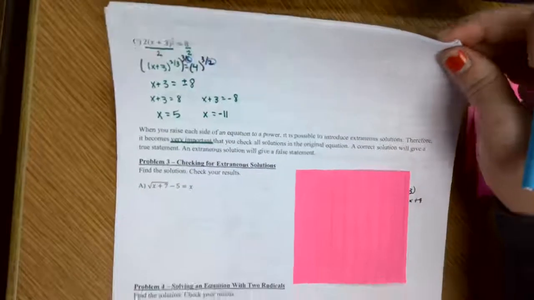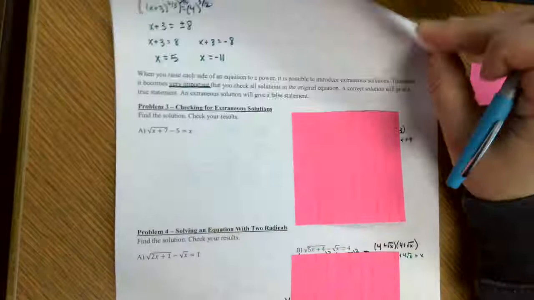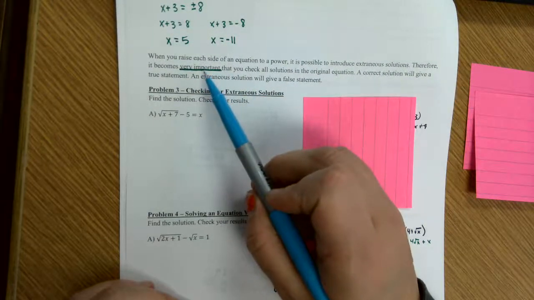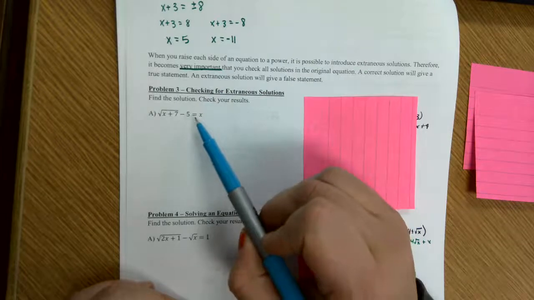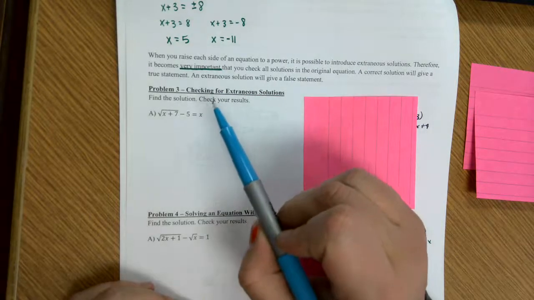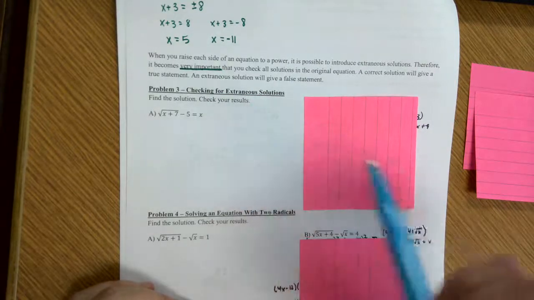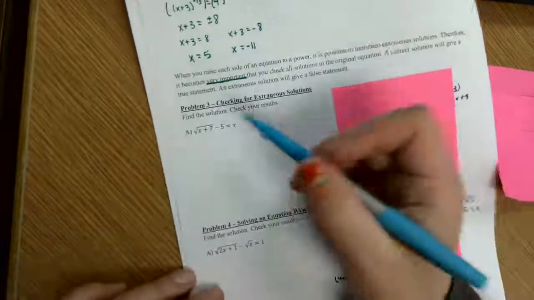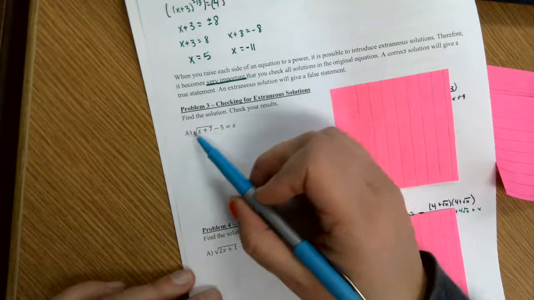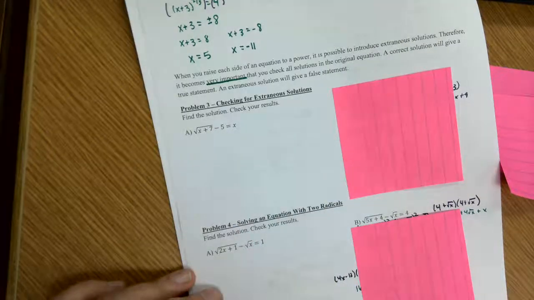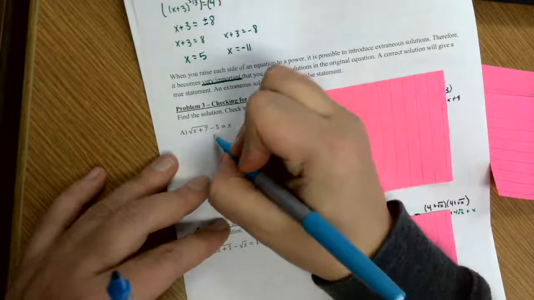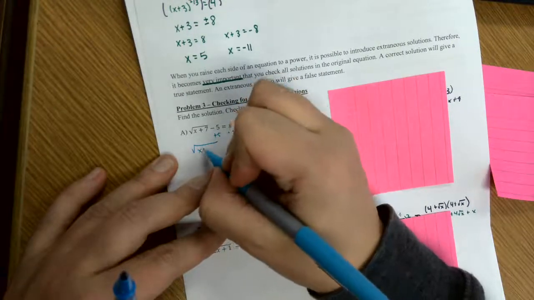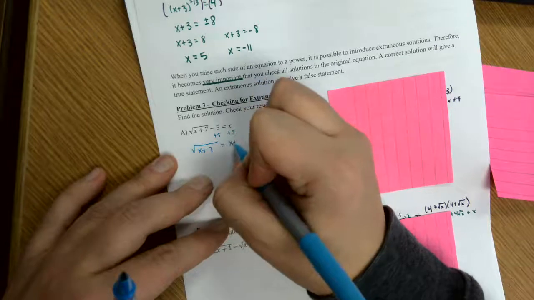Okay, now it gets a little bit harder even yet. So it's very important that you check your solutions, especially when there's more than one x. When there's more than one x, you could have extraneous solutions, just like how we checked in the calculator with the store function. We're going to do that again. So how are we going to solve this? You still want to get your root all by itself. So I'm going to add 5 to both sides. Plus 5, plus 5. Square root of x plus 7 is going to be equal to x plus 5.